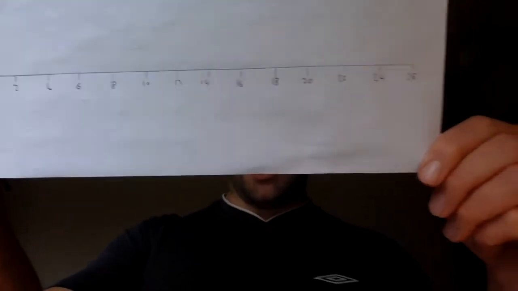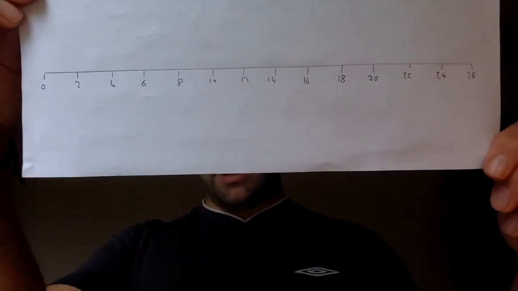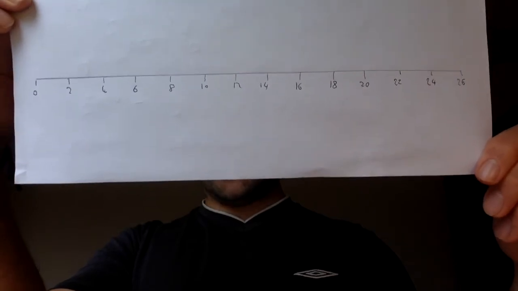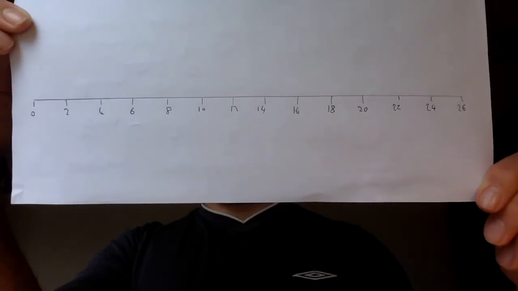So for this lesson, it'd be really helpful if you did have some squared paper at home, like this. But if you don't have that, that's fine. All you need to do is get some blank paper and use a ruler to draw a line 26 centimetres long and divide it up into 2 centimetres because that will be helpful later on. So if you have squared paper, it'd be great, but if you don't, it's not the end of the world because, like I say, you just draw a line using a ruler.